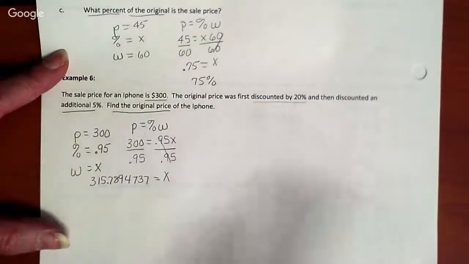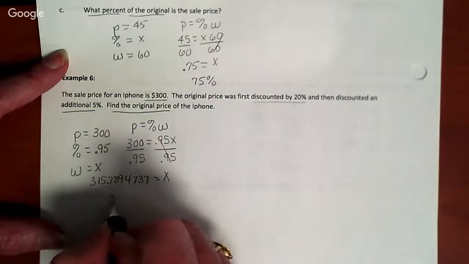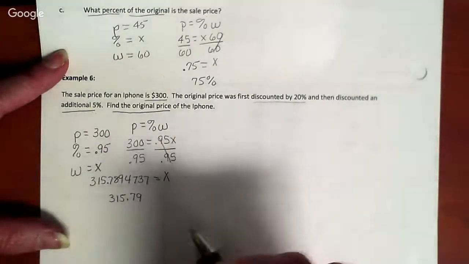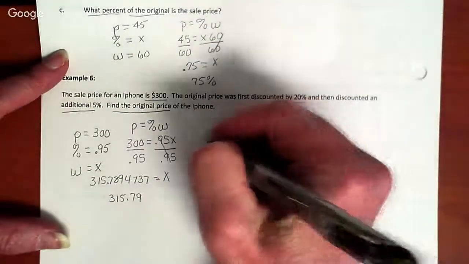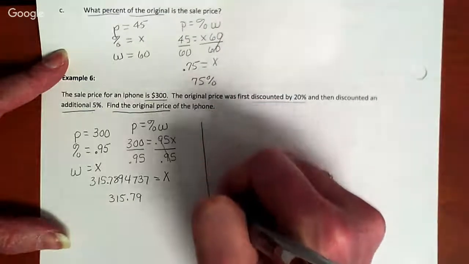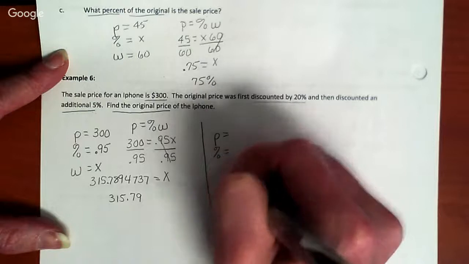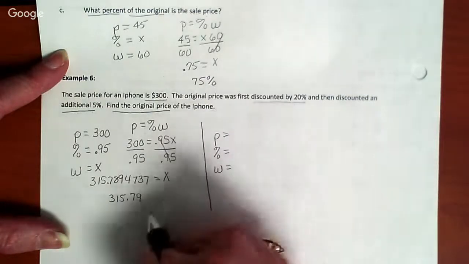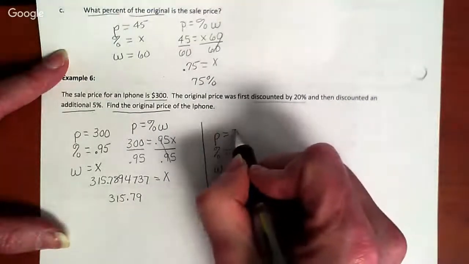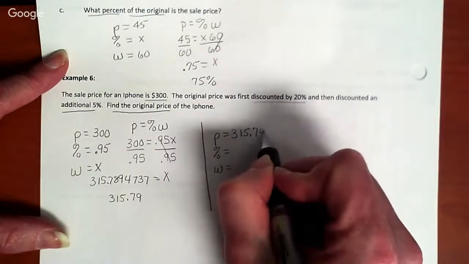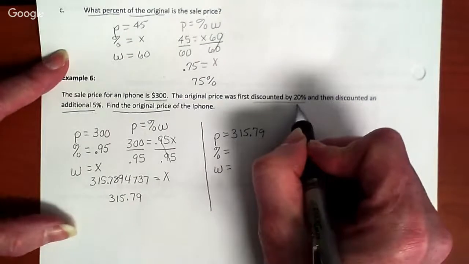And remember, because this is money, you have to round it. So it's 315.79. Now we need that number because we've got to do another one: P, percent, and W. Because this number now has to go in our part up here because of our discount of 20%.